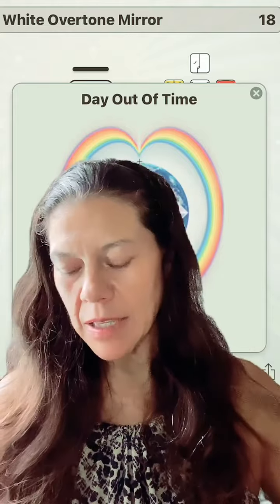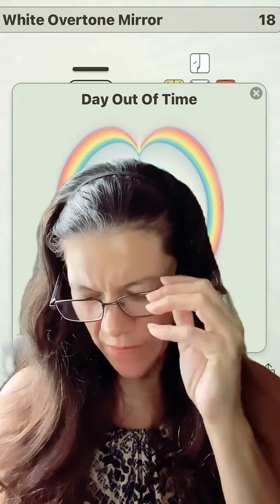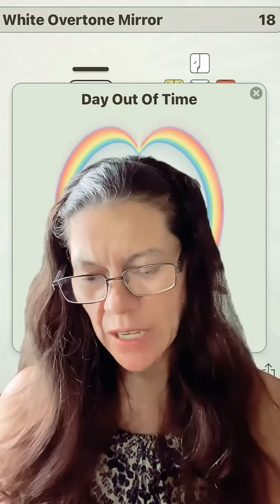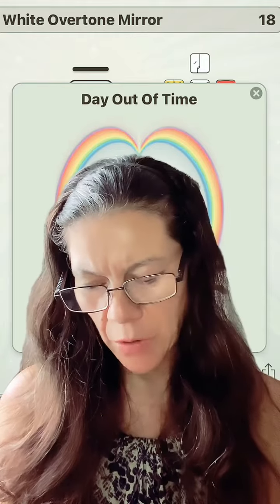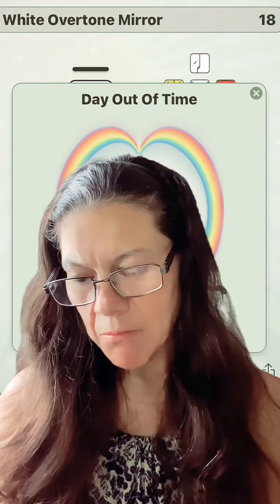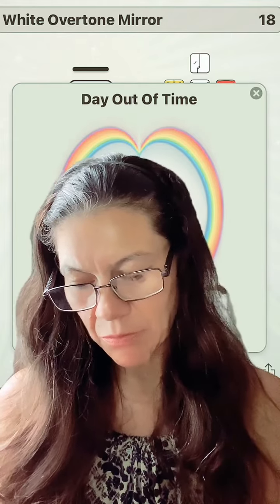Because we're ending this time of the wave spell. We're moving out of the white overtone mirror, and we're going into the blue rhythmic storm, okay? But today's white overtone mirror says, I am power in order to reflect, commanding order.